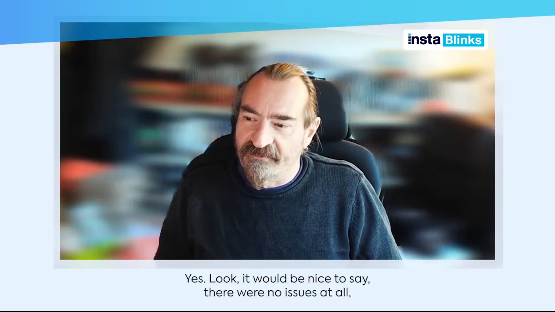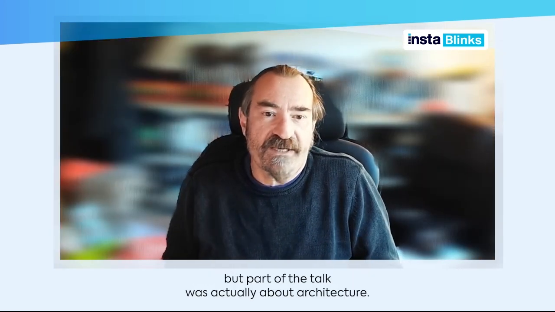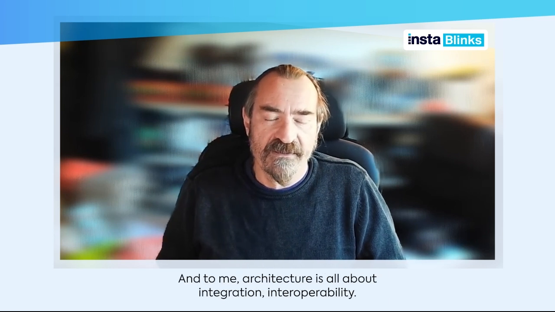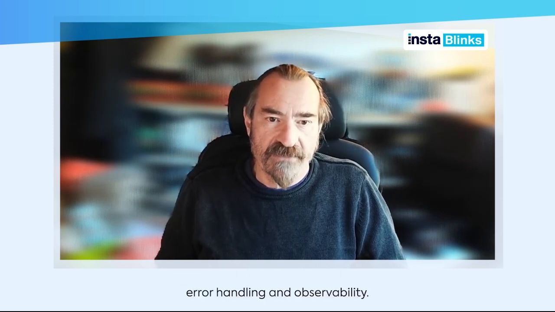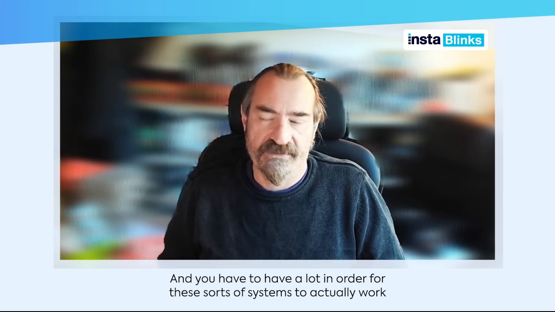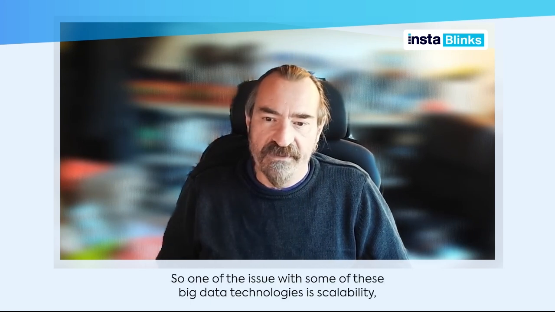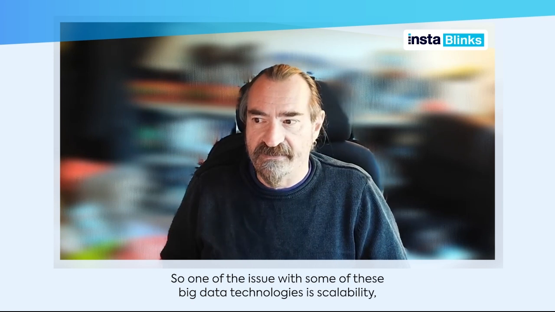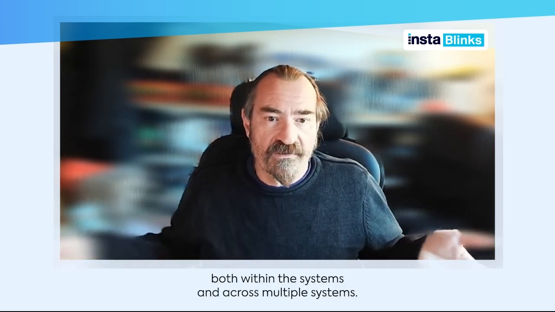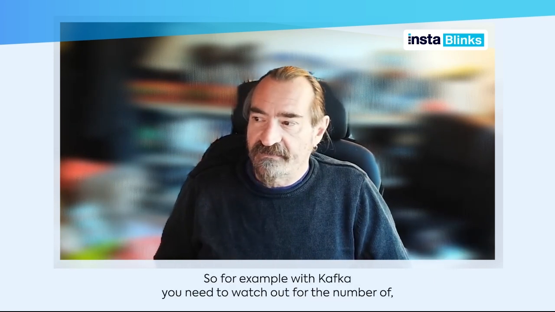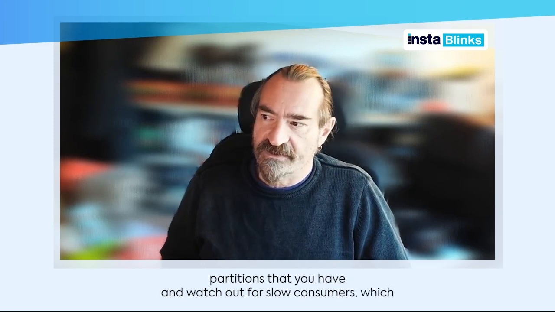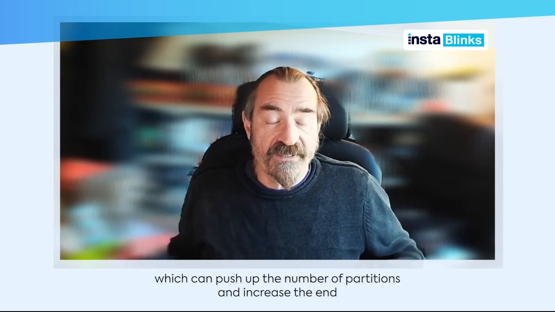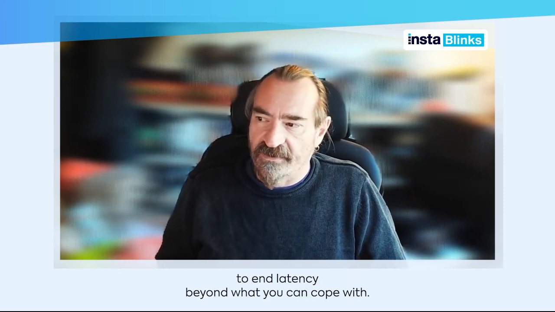Yes, look, it would be nice to say there were no issues at all, but part of the talk was actually about architecture, and to me, architecture is all about integration, interoperability, non-functional attributes like performance and scalability, error handling, and observability, and you have to have all that in order for these sorts of systems to actually work well together. So one of the issues with some of these big data technologies is scalability, both within the systems and across multiple systems. For example, with Kafka, you need to watch out for the number of partitions that you have, and watch out for slow consumers, which can push up the number of partitions and increase the end-to-end latency beyond what you can cope with.